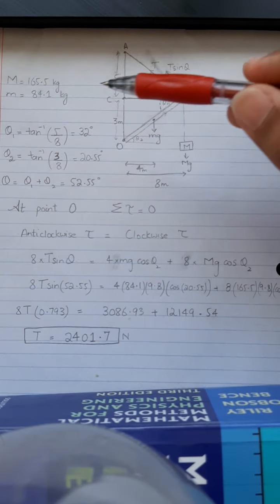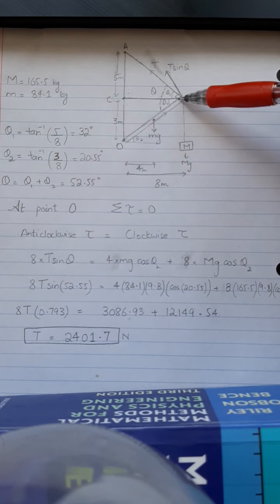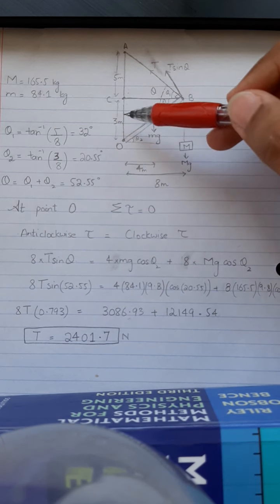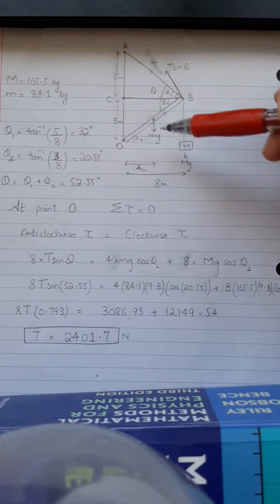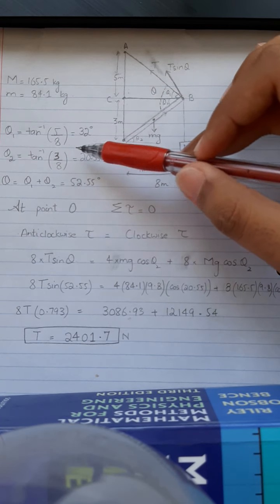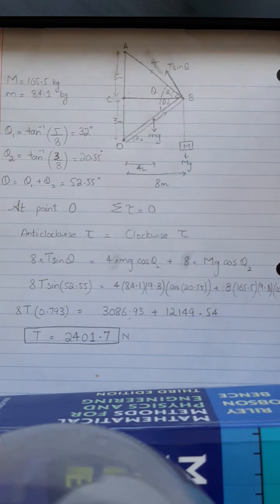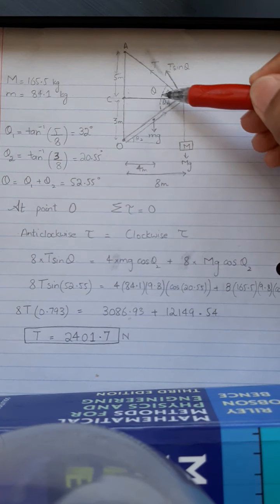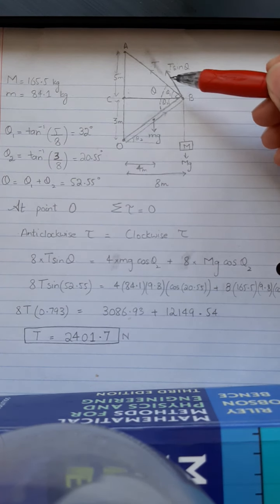Similarly, for theta 2, we're going to use this triangle, right? And the perpendicular is 3 meters, the base is 8 meters again, and theta 2 comes out to be this thing, 20.55 degrees. And the total theta, this thing, is the sum of theta 1 plus theta 2, so it's 52.55 degrees, right?